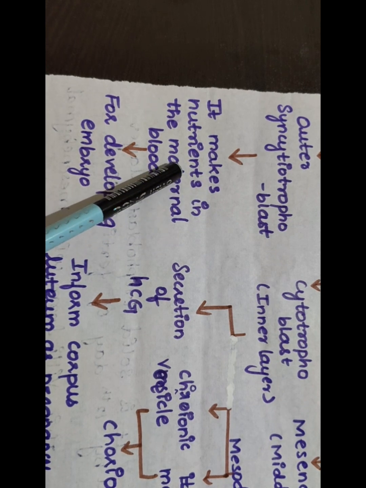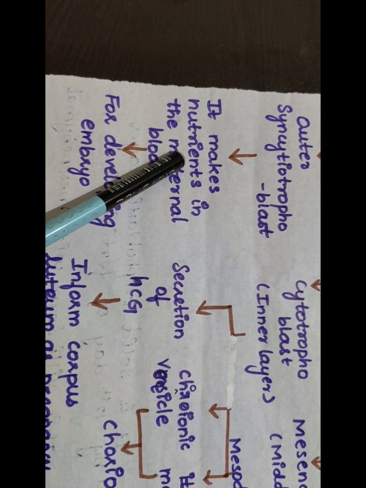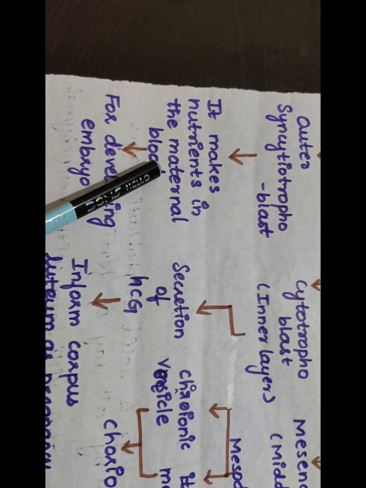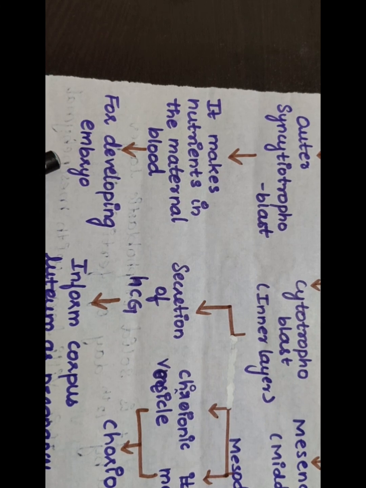The maternal blood consists of nutrients, whatever the baby and fetus need, and it leads to the developing embryo. The maternal blood is used for the developing embryo.